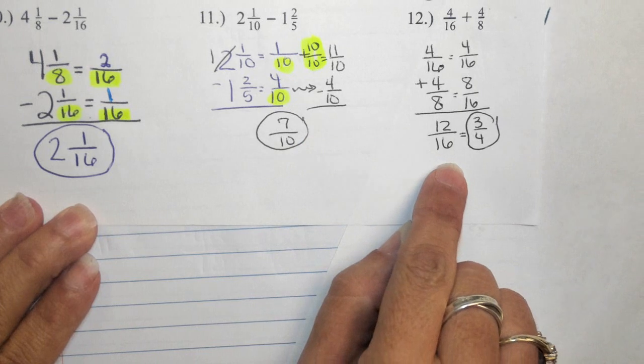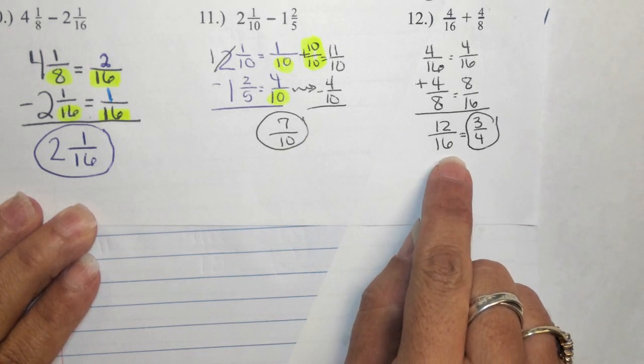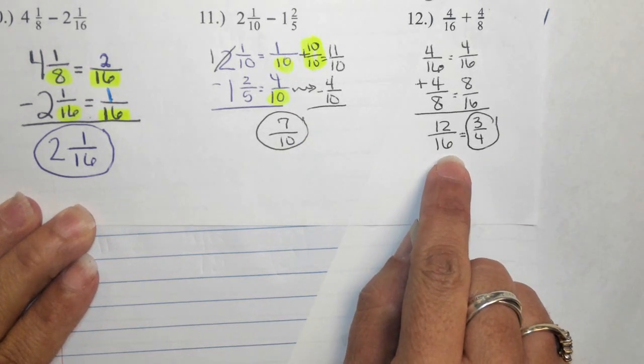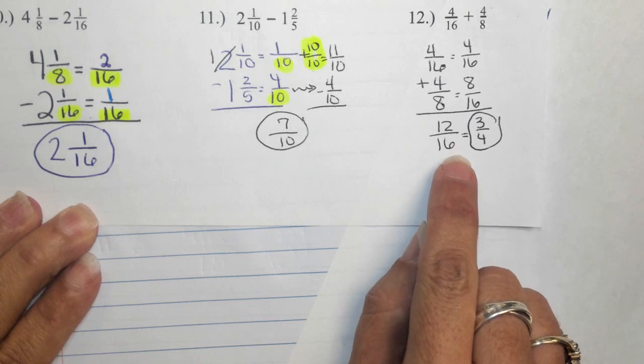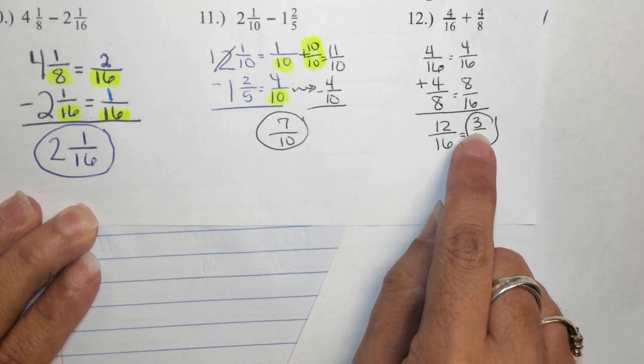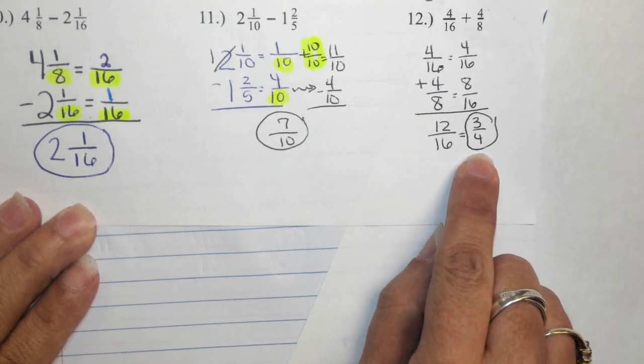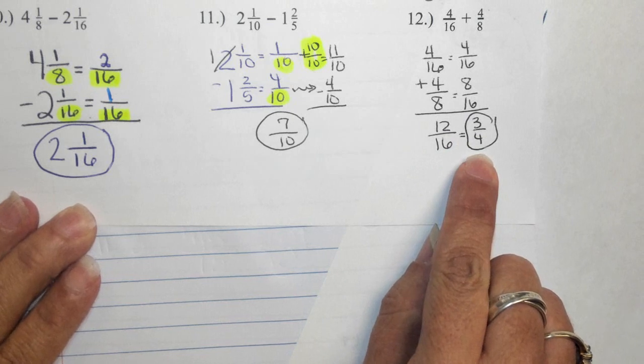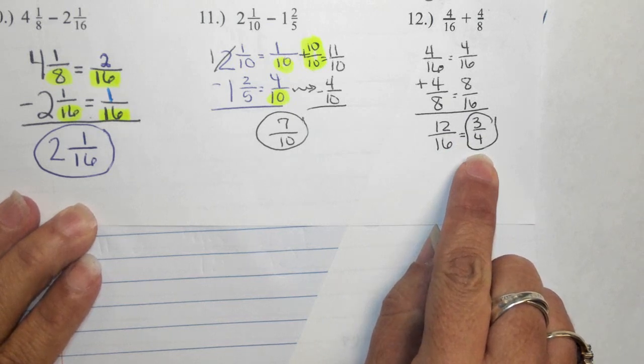Okay. The last one, simplified it by 3. No, 4. Sorry. 4 goes into 12, 3. 4 goes into 16, 4. Does that help a little bit?